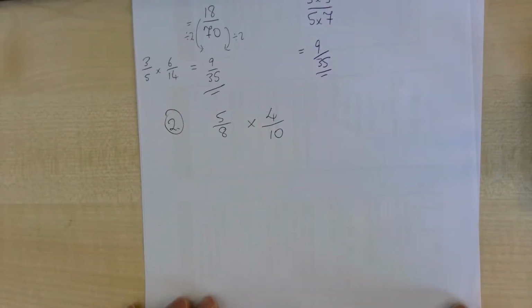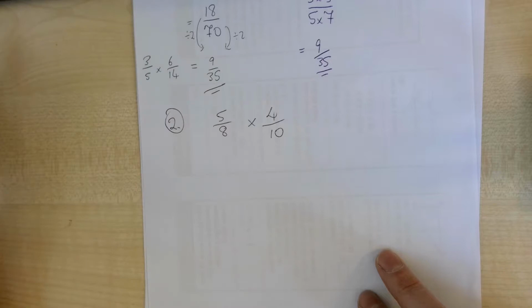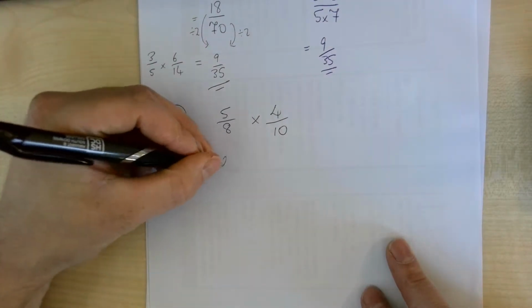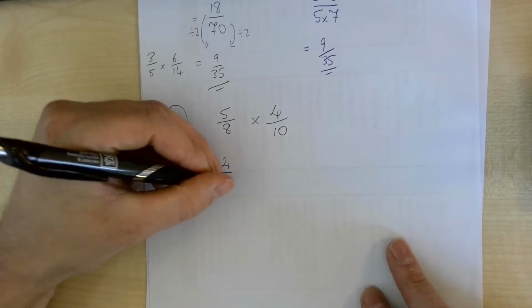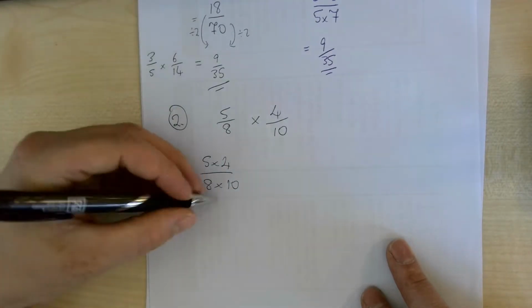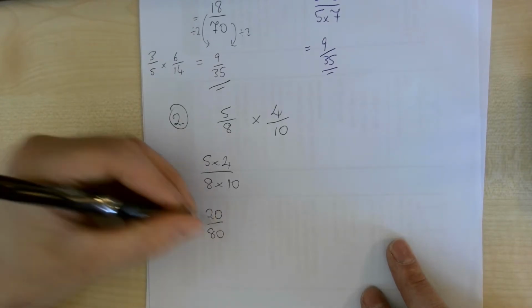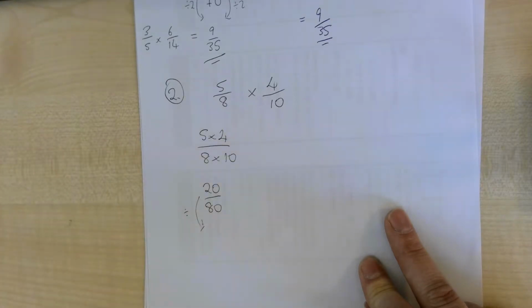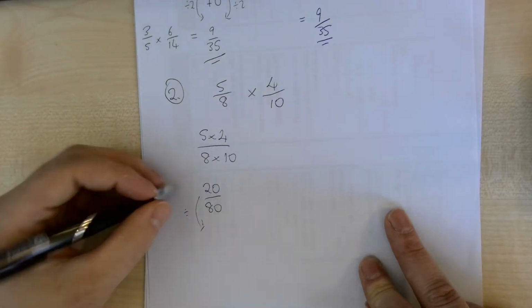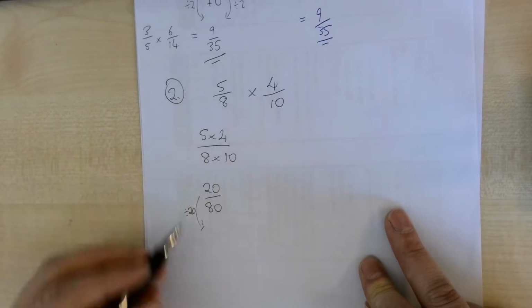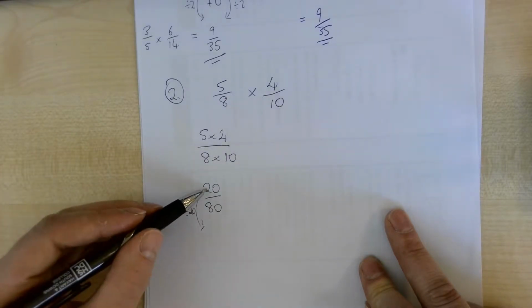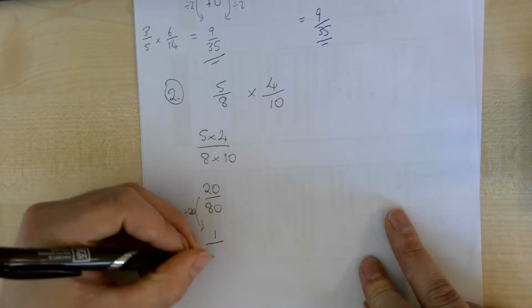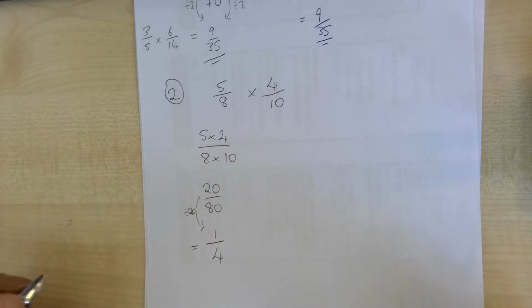Right, I'll very quickly go through two methods to it. First one, let's just multiply straight across, okay? So we've got 5 times 4, 8 times 10. So we end up with 20 over 80. Both those numbers could be divided by 2, they could be divided by 4, but actually if we're doing it the quickest way, both could be divided by 20, because 20 is a factor of 20, and 20 is also a factor of 80. So we end up with 1 over 4, a quarter, and that is our answer.